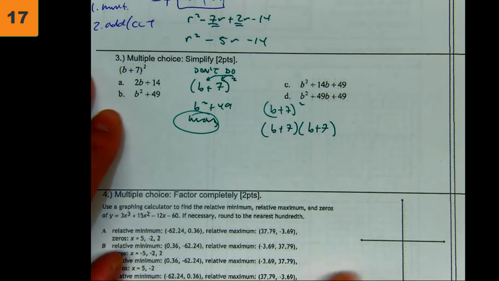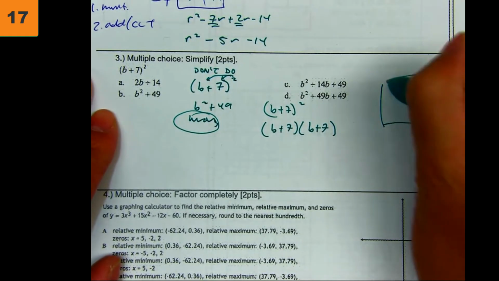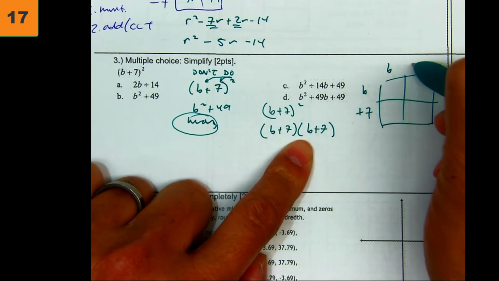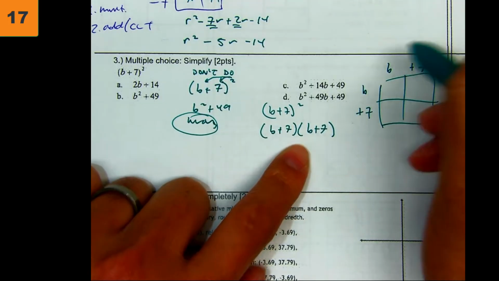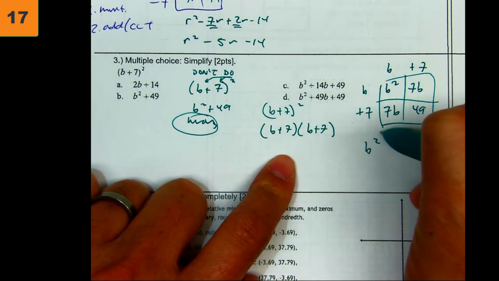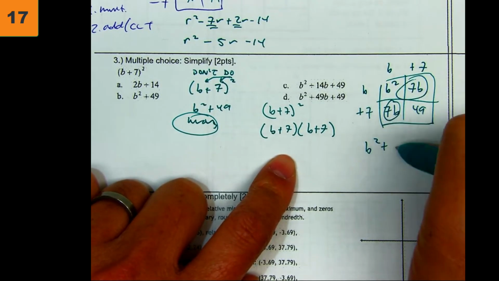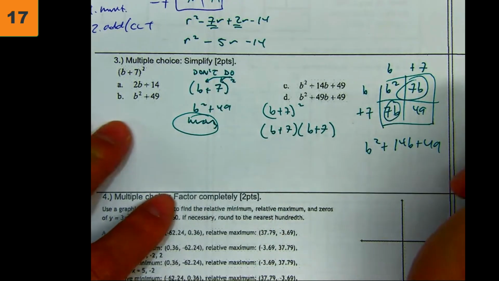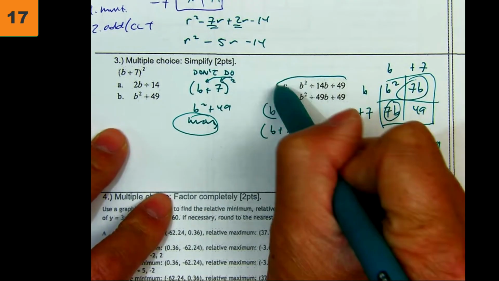And then you can just use your area model to multiply. B plus 7, B plus 7. Same thing you did above, multiply. So you'll get b squared plus, these are like terms, so that'll be 14b plus 49. And that'll be choice C.